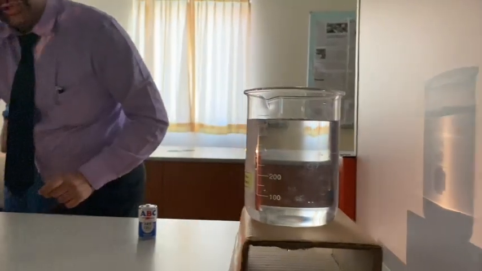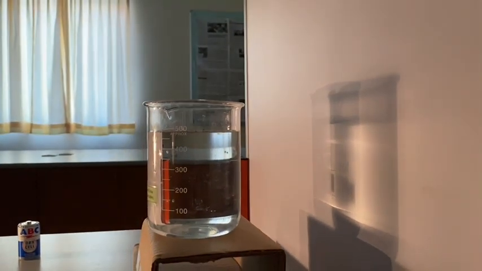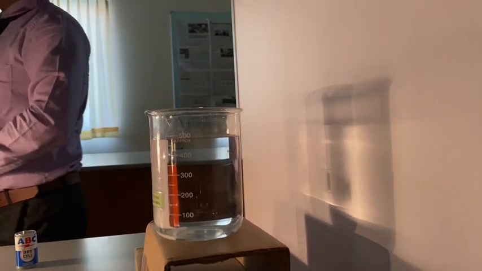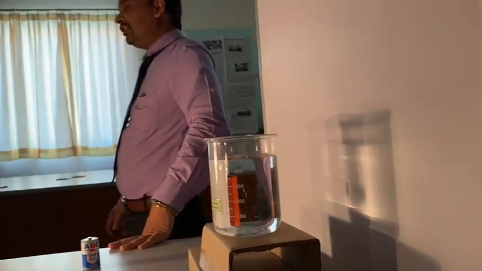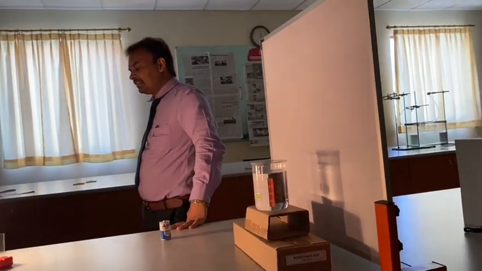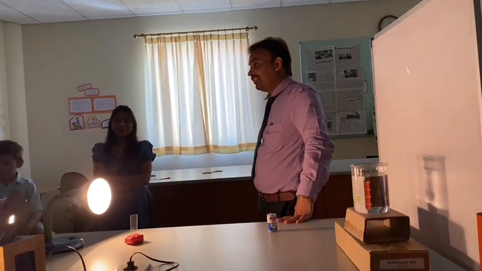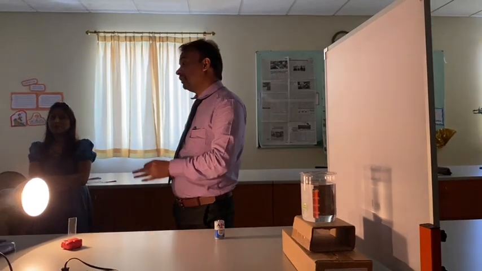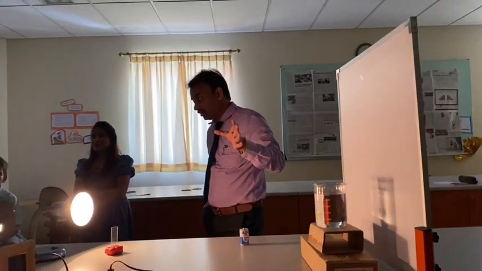So the same thing: the water is also transparent. So again, glass as well as water. Now you see glass is making a shadow, but the water is also making a shadow. So is the water transparent or translucent? It is transparent, but still it is making a shadow, because still in our water some impurities are there. Due to those impurities, a little shadow is there.